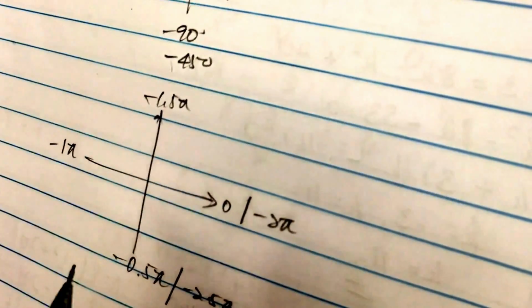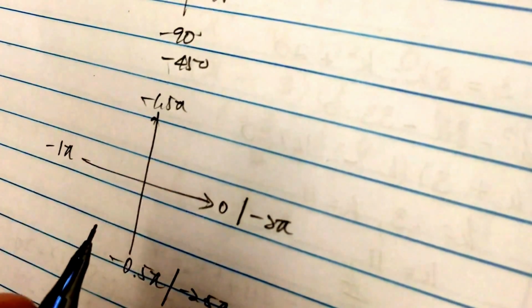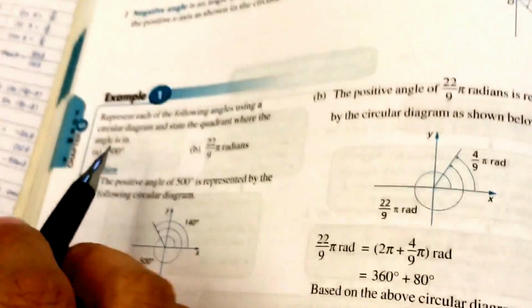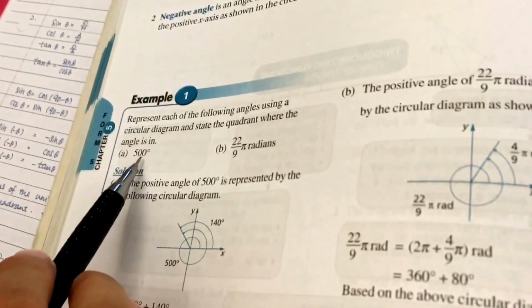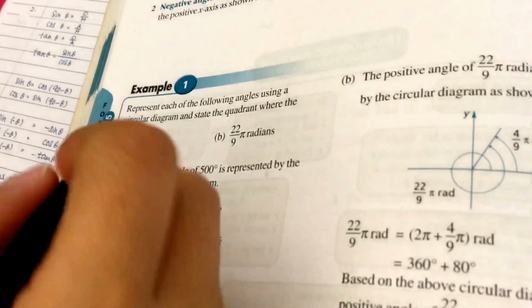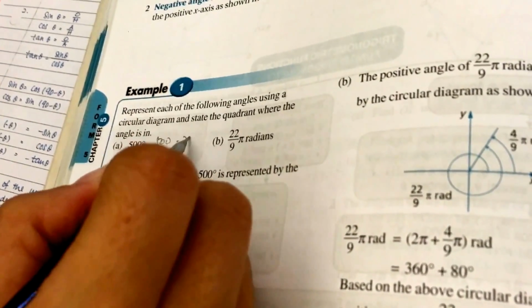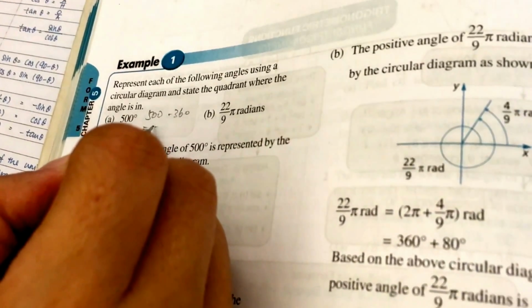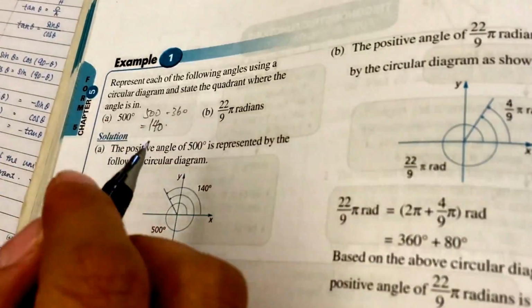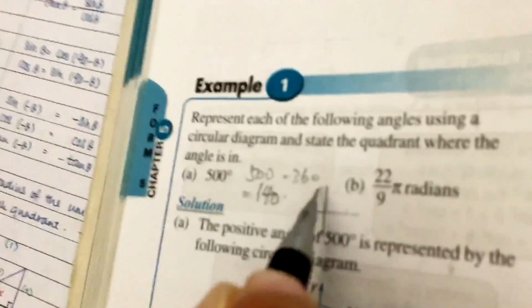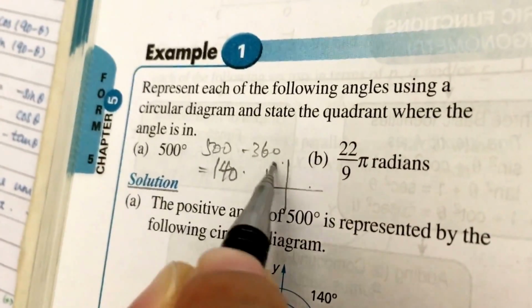Okay, so let's do some examples. If you look here, 500 degrees is more than one round, right? So 500 minus 360 is 140, right? So it's in the 140 quadrant. So when you do that, it'll be 0, 90, 180. So that means it's the second quadrant.